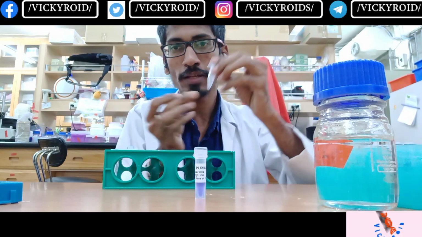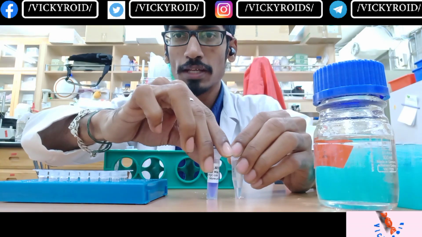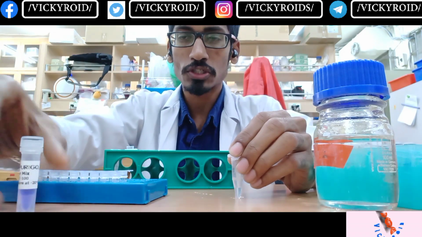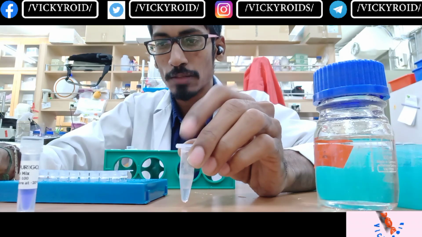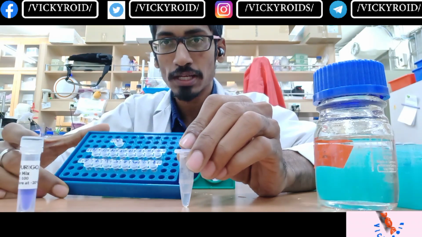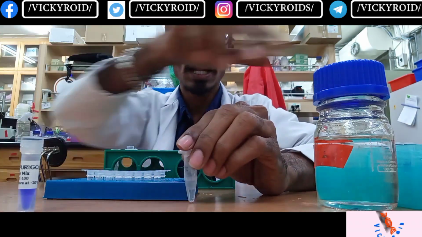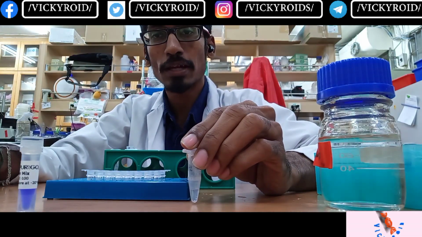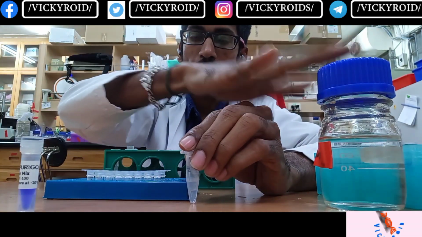So for RAPD I have the M13 forward primer and the 17 bacterial DNAs. I will add 10 microliter of the master mix, 2 microliter of the RAPD primer, 2 microliter of each bacterial template in each well, and nearly 6 microliter of deionized water.